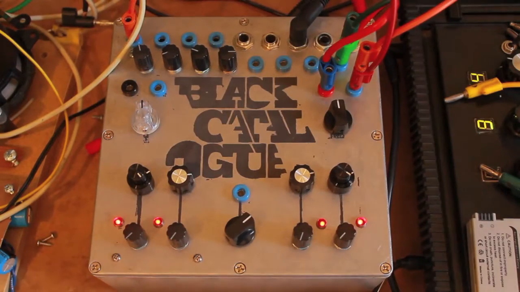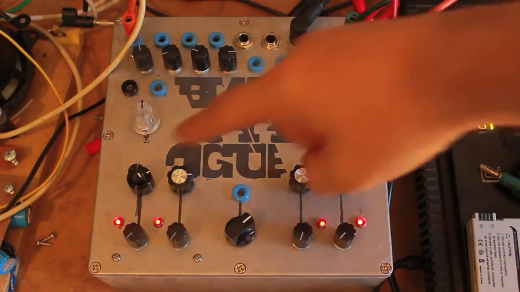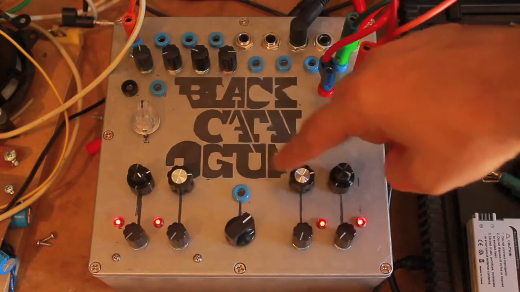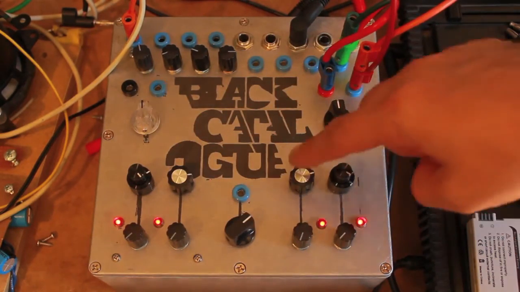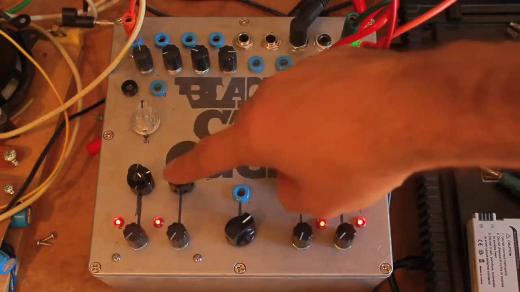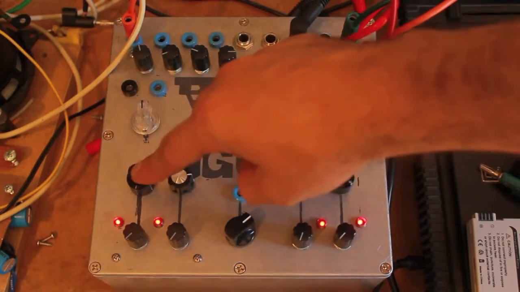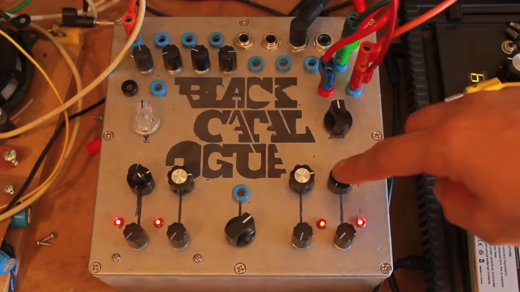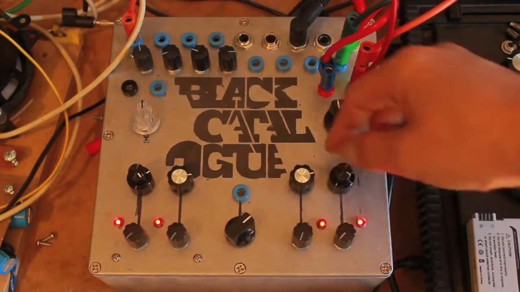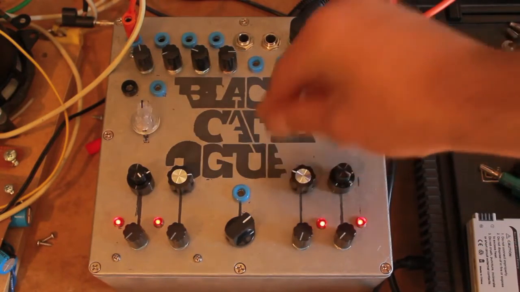Okay, quick video manual on this thing. You have four sound sources, four oscillators. These four oscillators can be sound sources or they can also be LFOs. It depends on how you tune them.